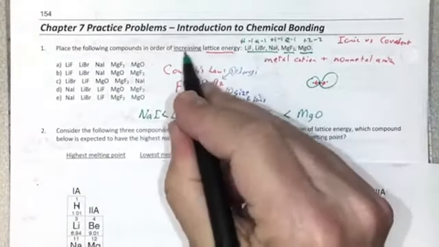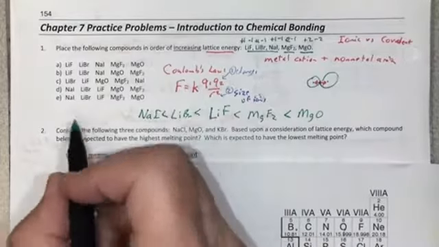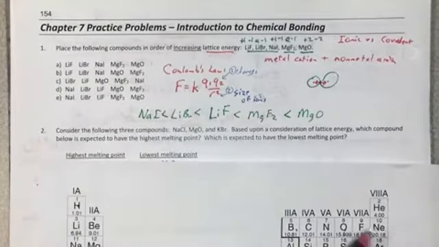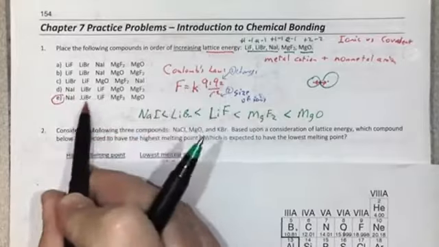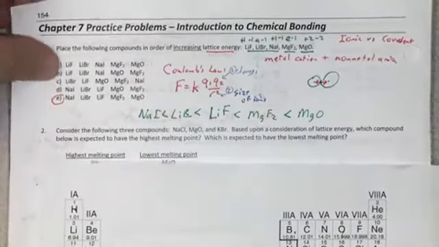So this is in order of increasing lattice energy. Increasing means you start with the smallest and go to the greatest. And so as we look at this, we see that the correct answer is choice E. Sodium iodide, then lithium bromide, lithium fluoride, magnesium fluoride, magnesium oxide.